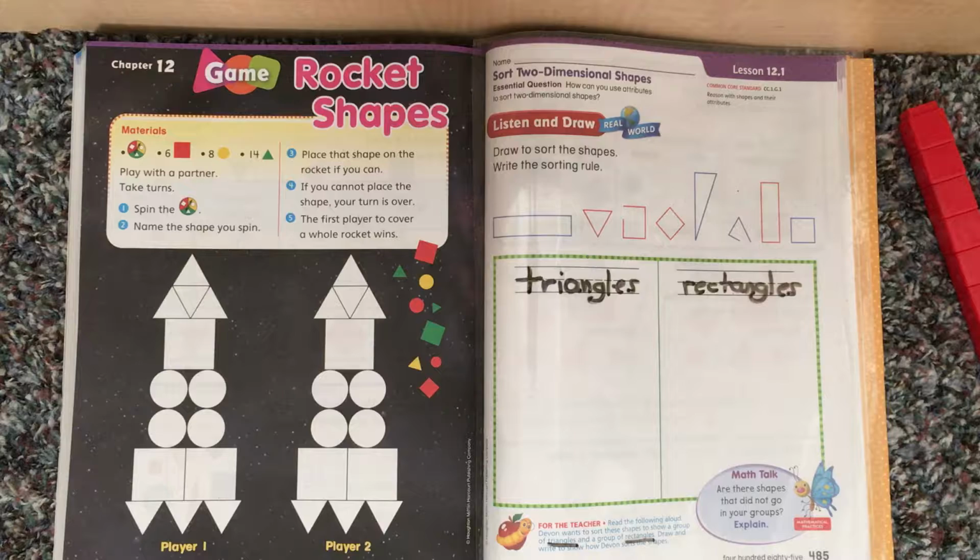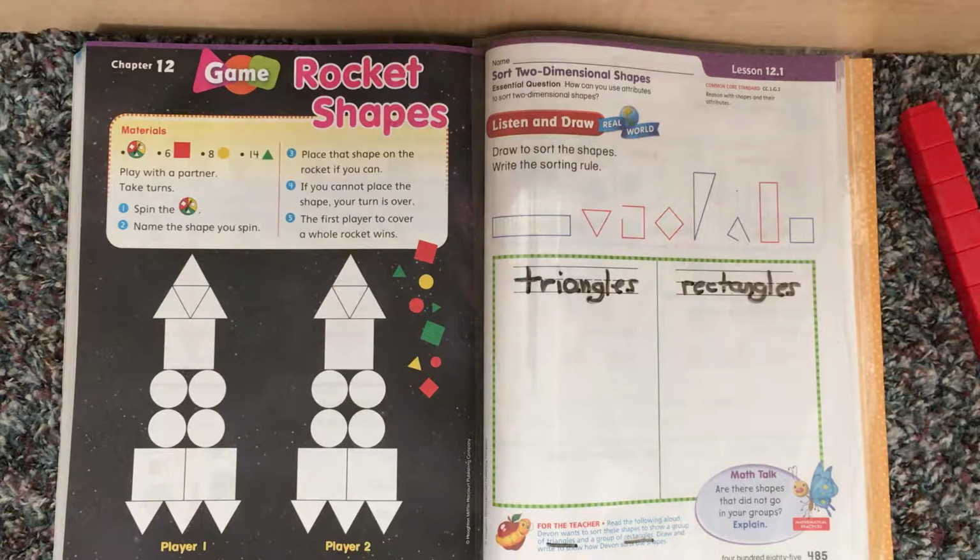Now, triangles are like tricycles. You know how a tricycle has 3 wheels? Well, a triangle has 3 sides and 3 vertices or 3 corners. Rectangles we've talked about. We talked about how it's the side of a rectangular prism. It's one of the faces of a rectangular prism.